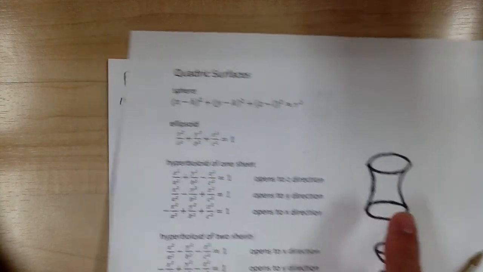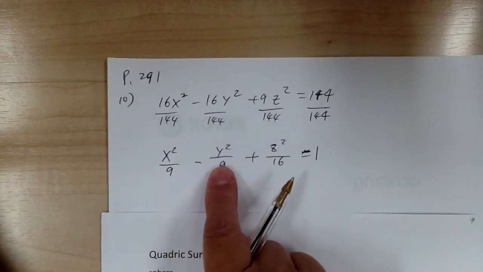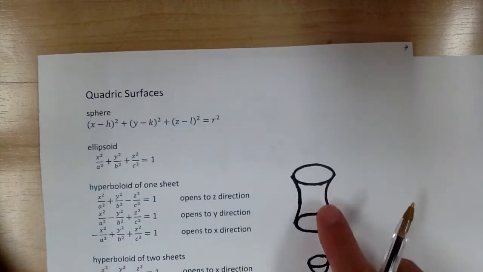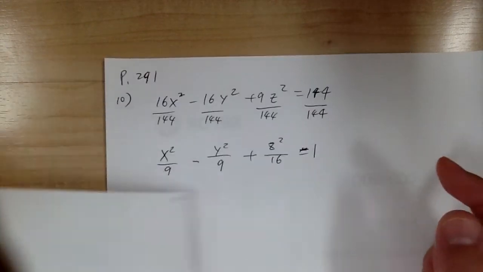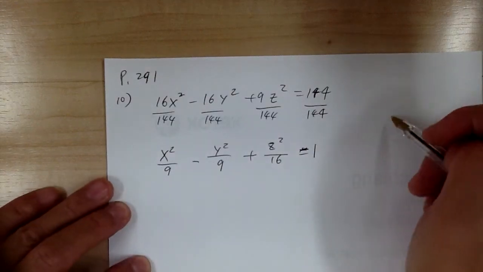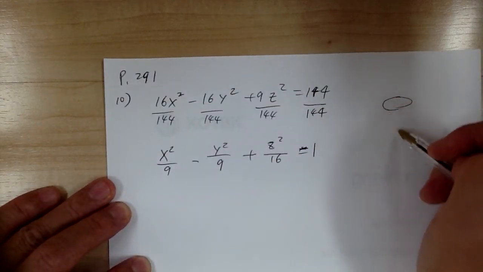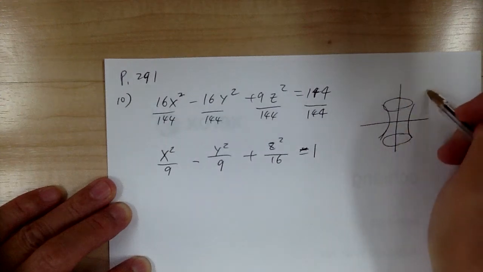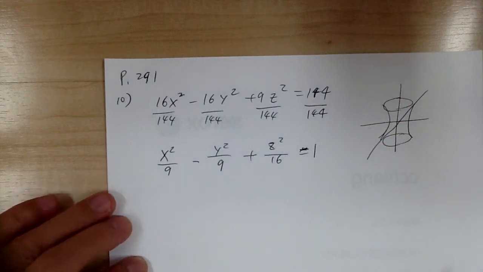The other two are positive and this is negative, so the graph is going to be in the right direction, and it looks something like that.